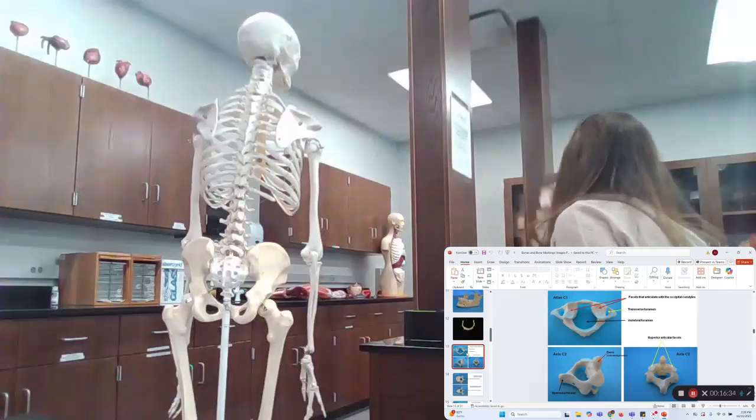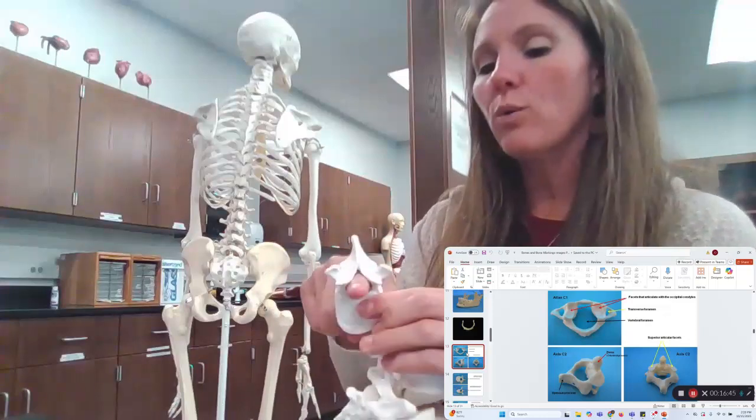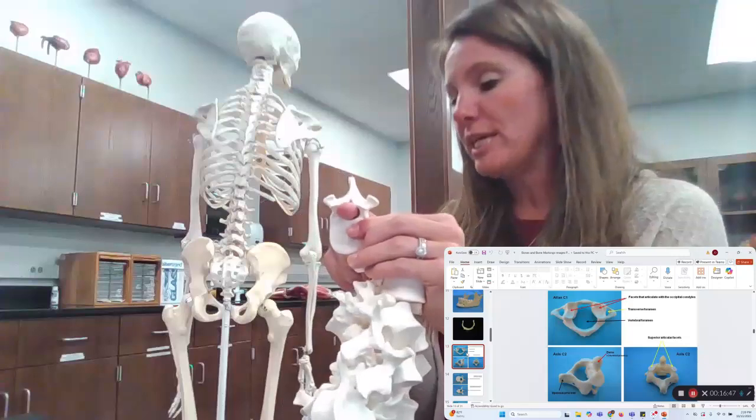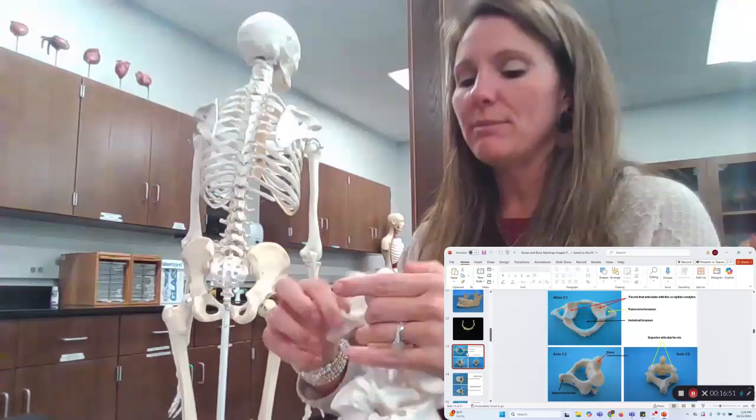Okay, so these are all kind of stuck together, but maybe I can point it out for you. The thoracic ones, you can see they have the spinous process. They have two transverse processes. The hole that runs through it is called the vertebral foramen. Okay, and then how they line up, let me show you.